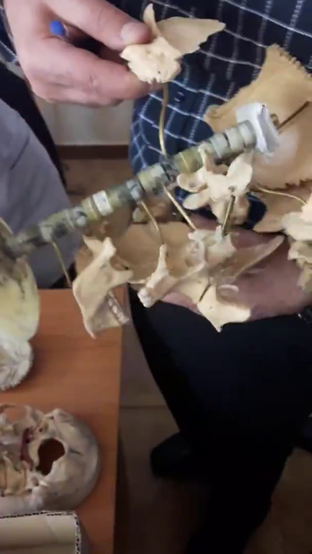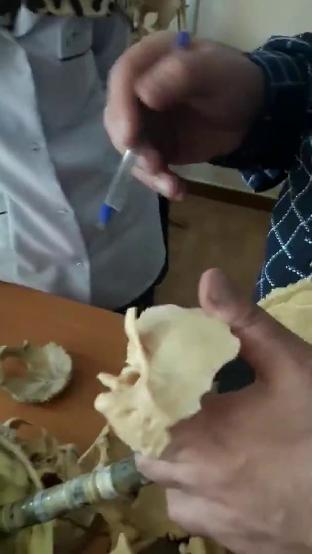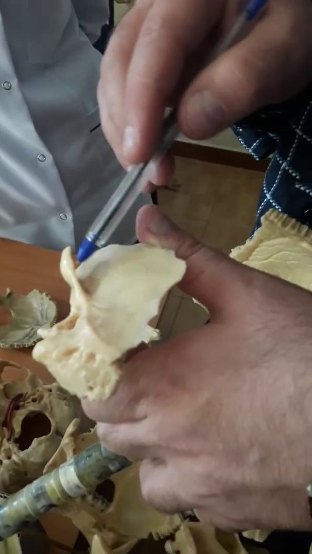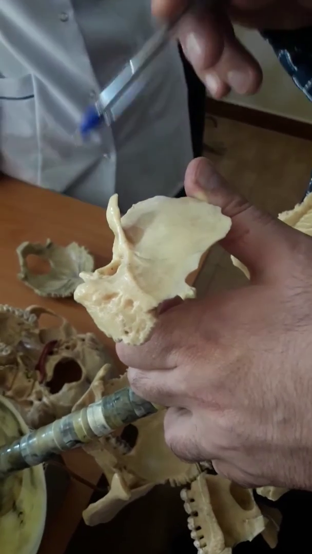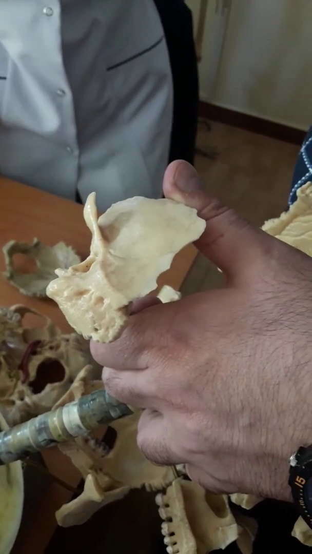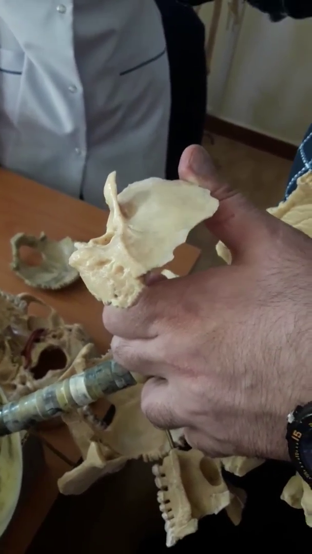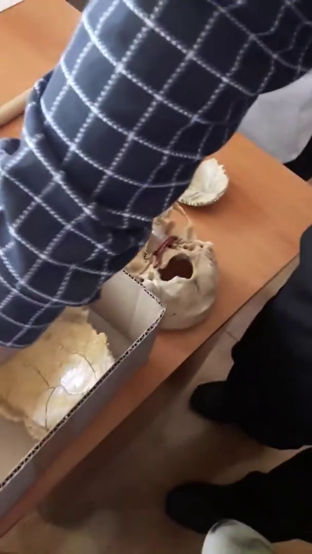Which structures do we have in the squamal part? First of all, my friends, you see a very well developed process, which we call the zygomatic process of the temporal bone. The zygomatic process of the temporal bone is connected with the temporal process of the zygomatic bone, and together they form the zygomatic arch. Okay.